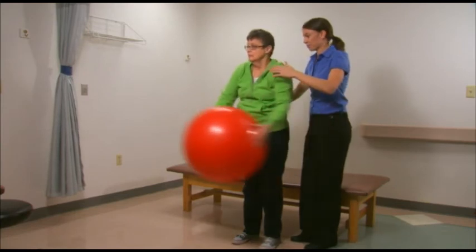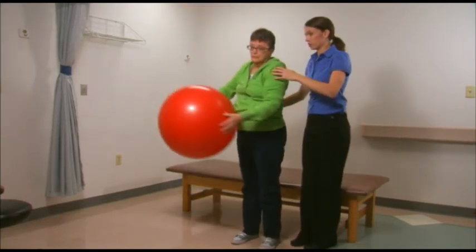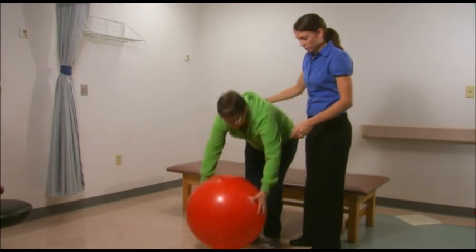Demonstrating the opposite diagonal, we want to make sure we work the trunk symmetrically, so don't just work one side, even though one side may be involved. Always have the patients do bilateral activities.